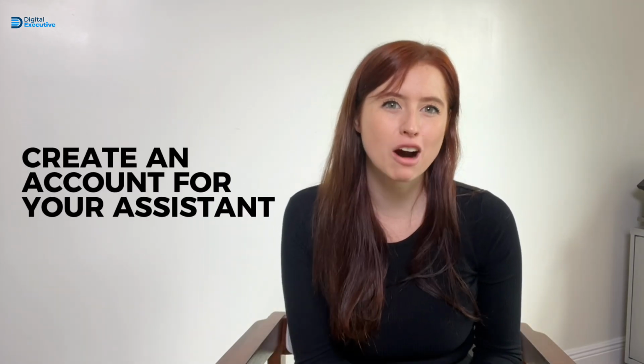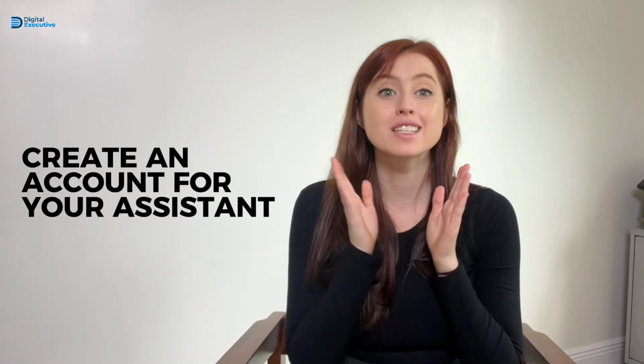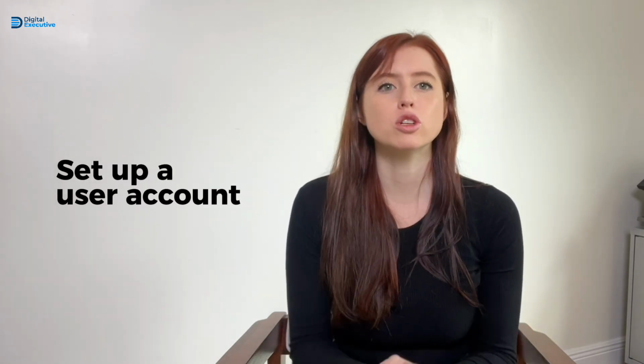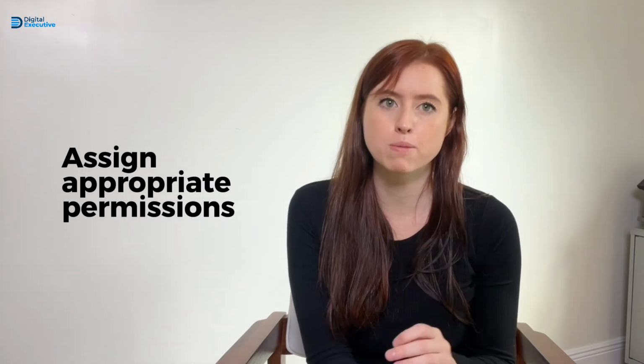So to start the invoicing process, you're going to want to create an account for your assistant, and you're going to want to set up a user account in the invoicing software. And this usually involves logging into your admin account, navigating to the settings and selecting users, team, or similar options to add a new user. And then make sure you assign them the appropriate permissions.